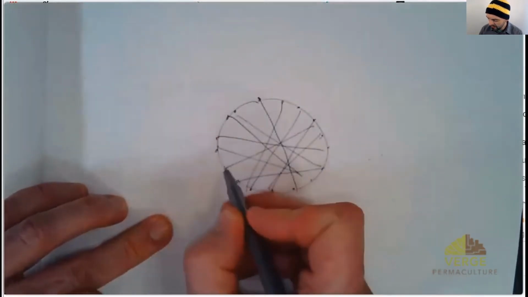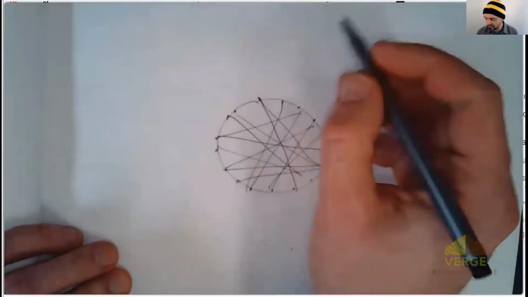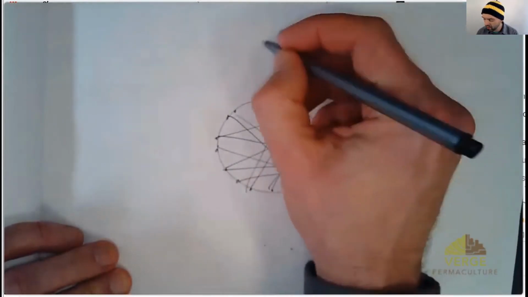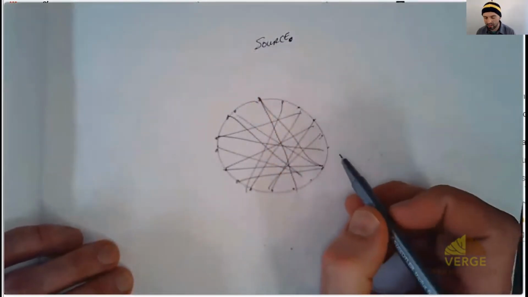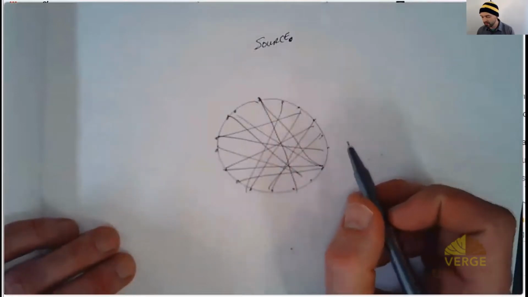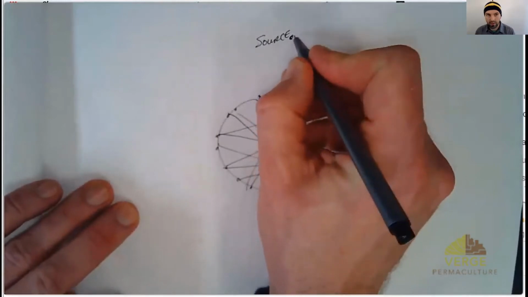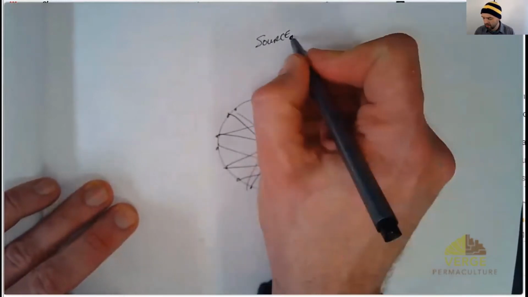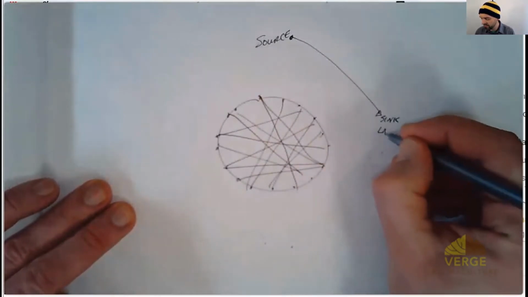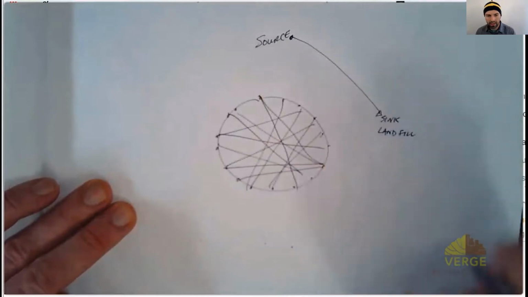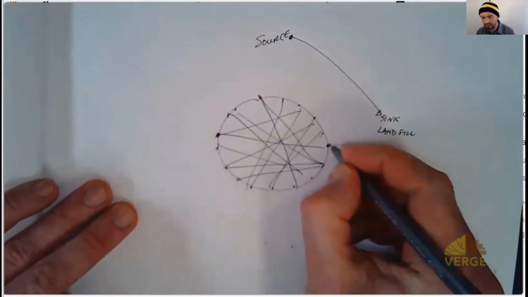And if we want to think about it a little bit differently, this is kind of like the industrial system, where we have a source, so this could be oil, or it could be industrial agriculture, it could be any number of resources that we extract, and we use something once, okay? So think about plastic packaging as an example, and as soon as it's done, it goes straight to sink or the landfill. Okay, whereas in ecosystems, every waste product is a feedstock for another system.